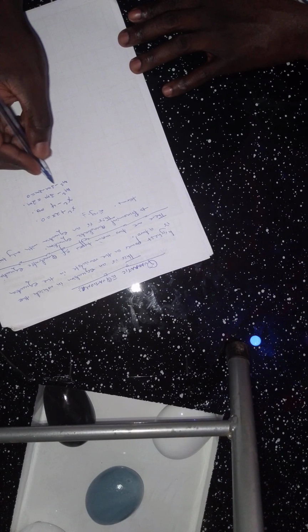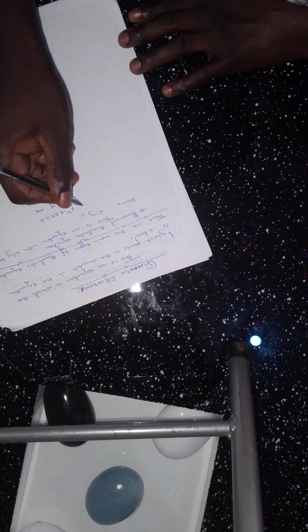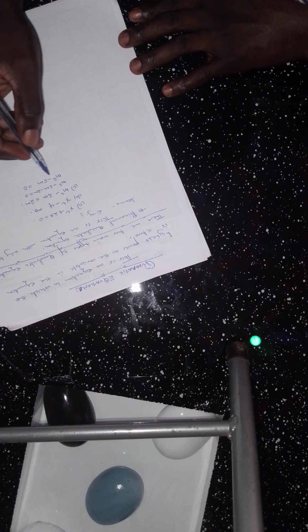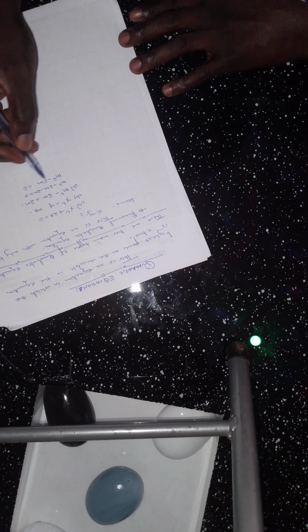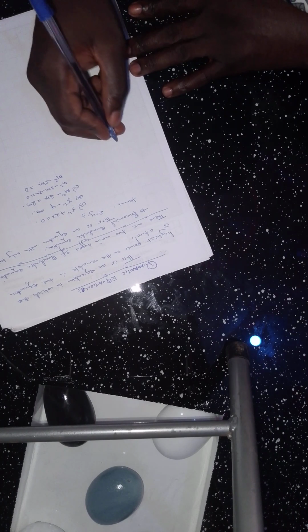These are 1, 2, 3 terms. Can we reduce it further? This is m, this is m, which means we can combine these. It means m squared minus 5m is equal to 0. This is now a binomial quadratic equation because it has 1, 2 terms.